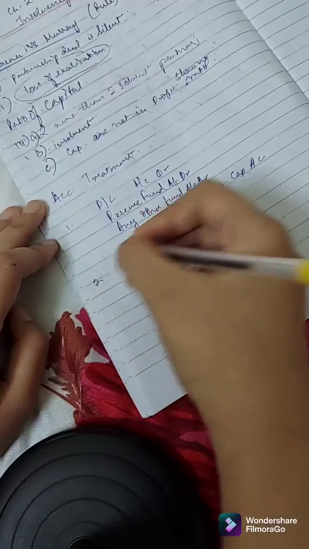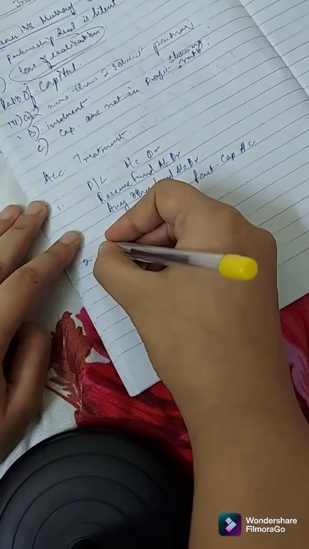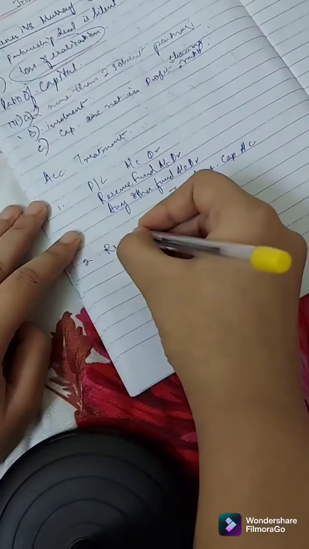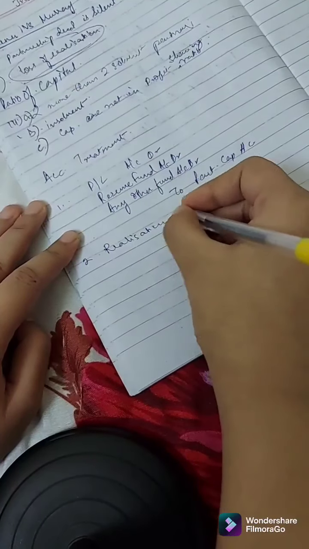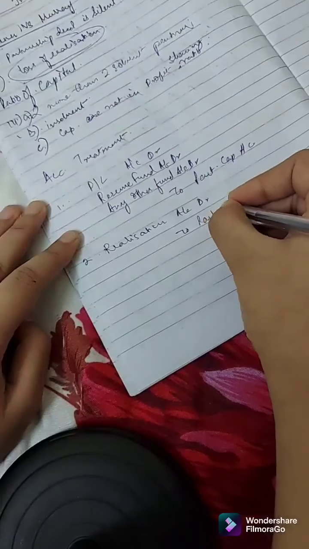Next is profit on realization. How will we deal with it? Debit the Realization account and credit the partners' current accounts.